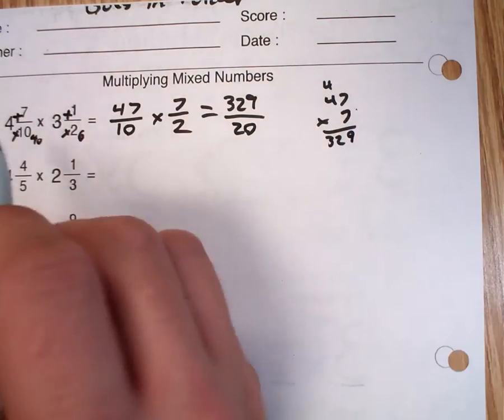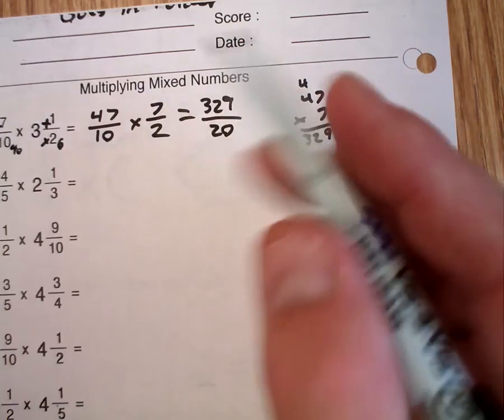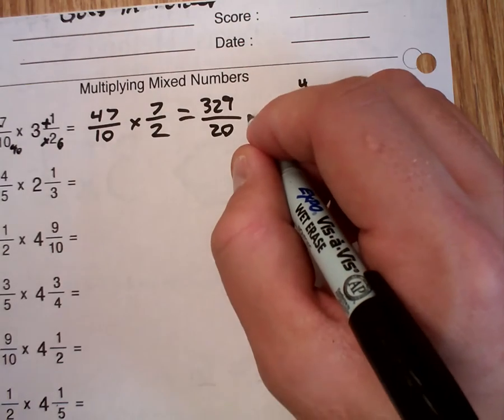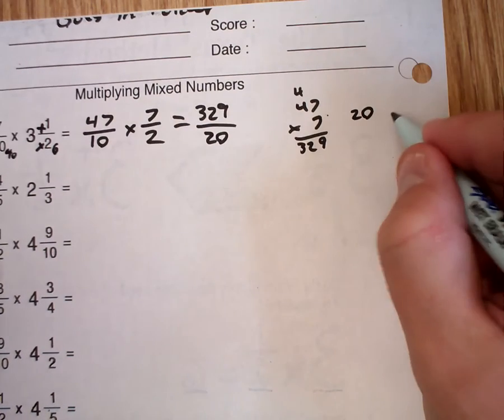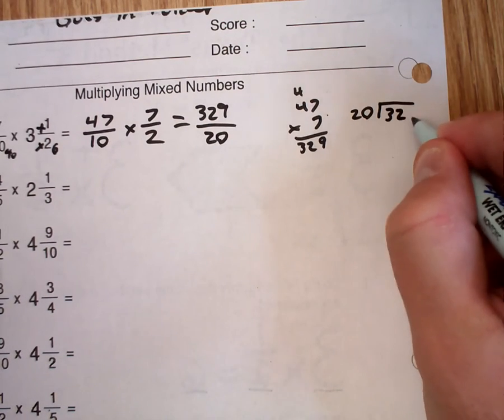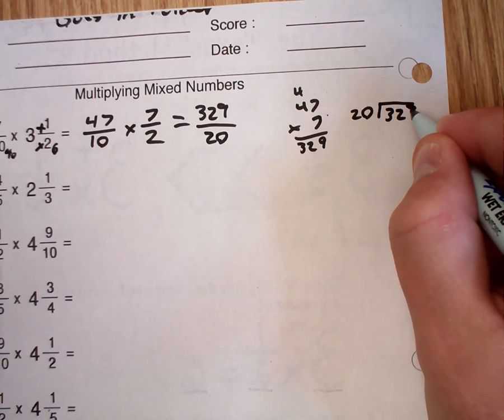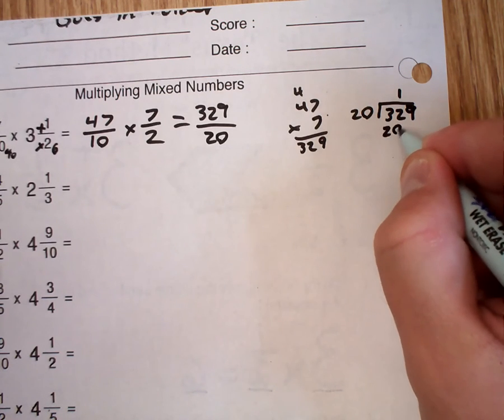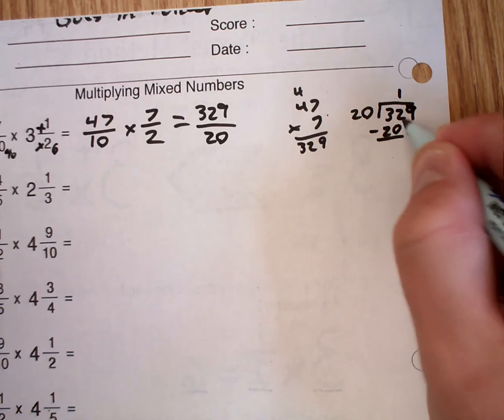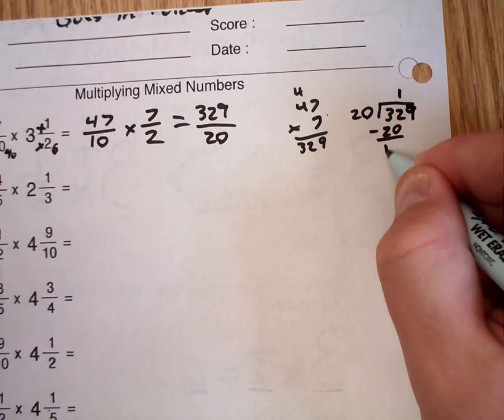And that would get us back to our original form with a mixed number. So 20 into 329. 20 goes into 32 one time. 1 times 20, 20. 32 minus 20, 12.